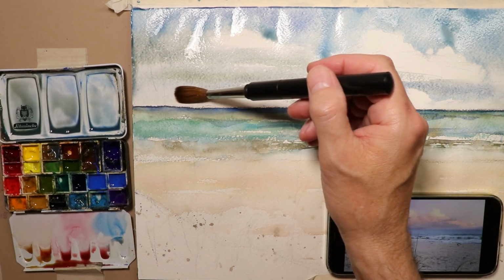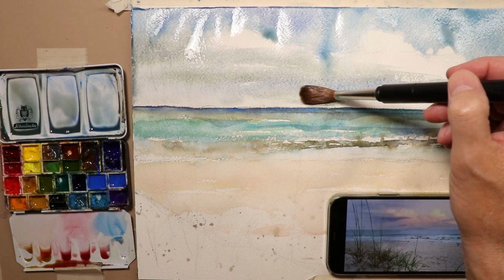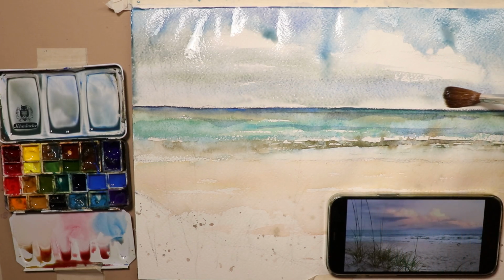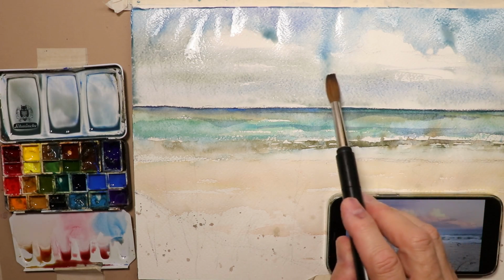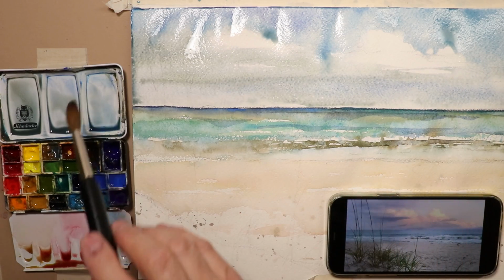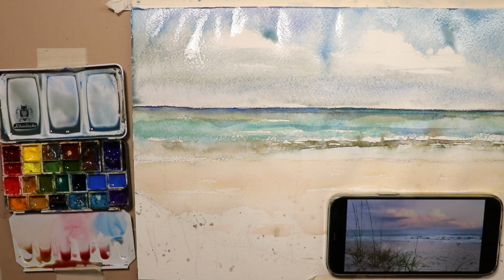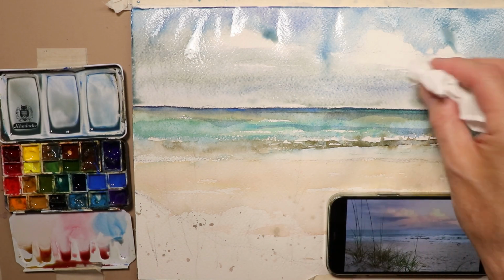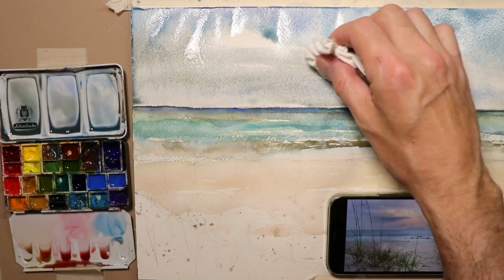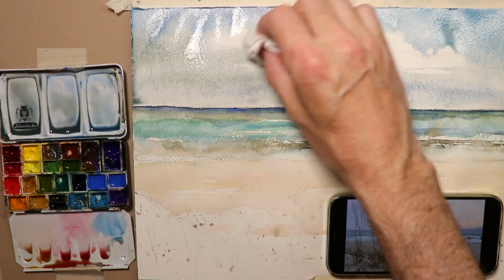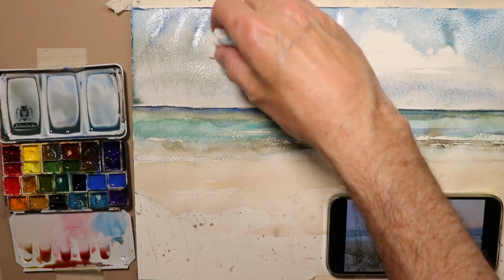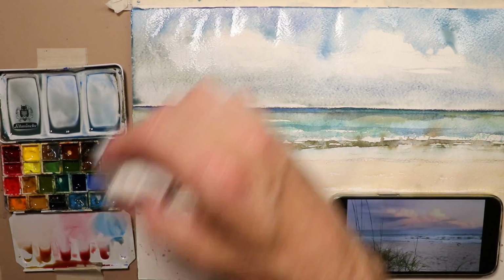And then as you can see, we left that space between the ocean and the sky. You could take some tissue, blot up a little bit of paint if you want to make some cloud, misty cloud shapes like that.